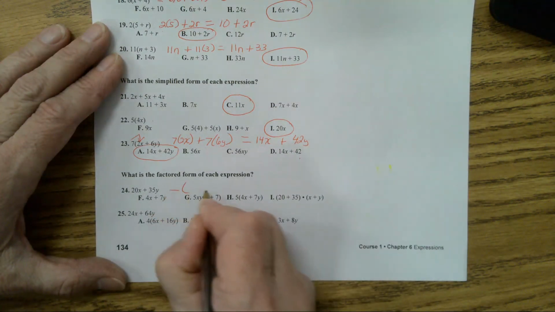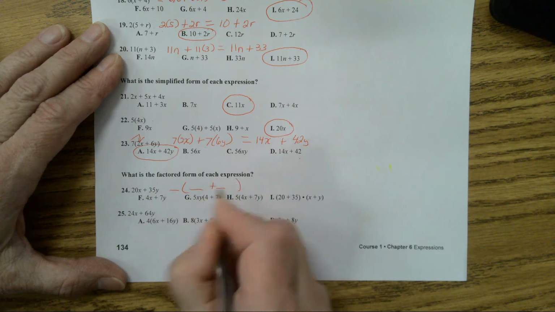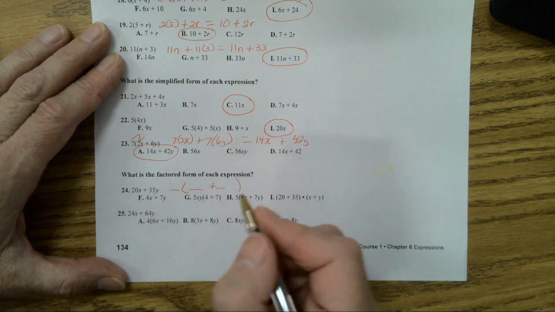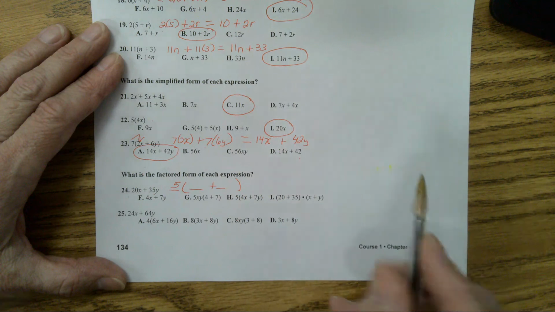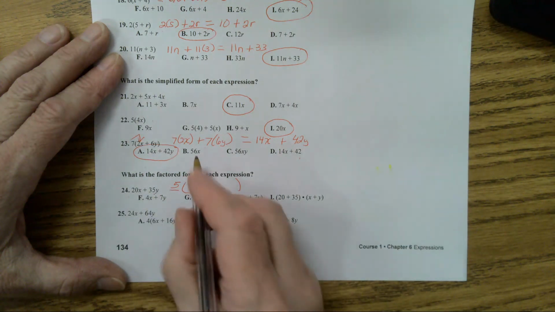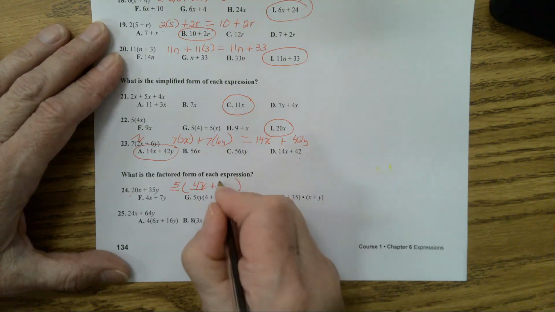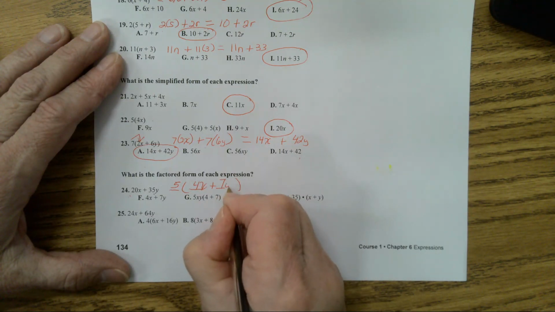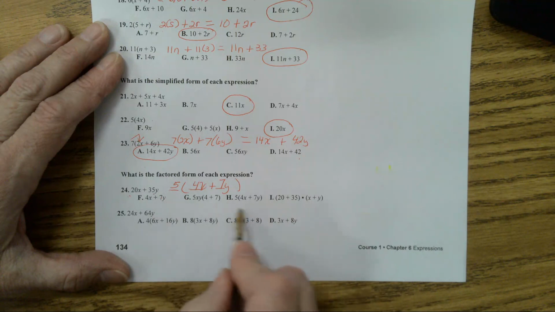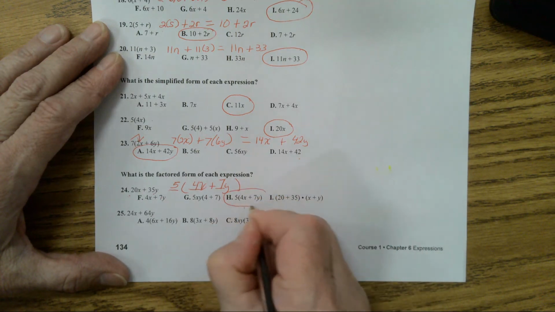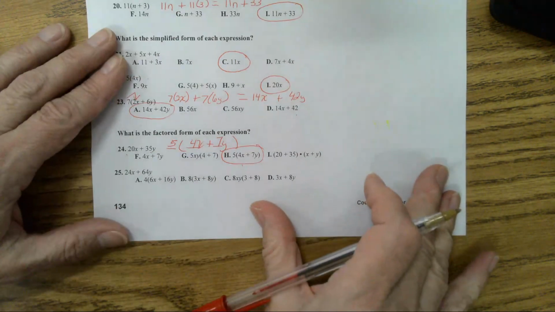And now, these factoring ones are easy. What will divide 20 and 35? 5. So 5 is going to come out. And 5 times 4x is 20x. And 5 times what is 35y? 7y. So which one of these looks like that? This one. All right.